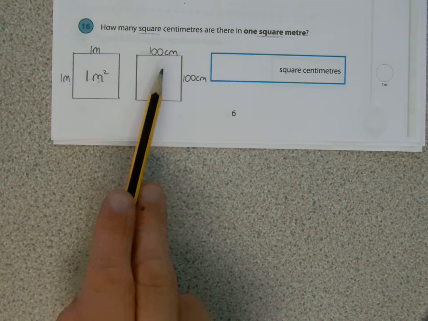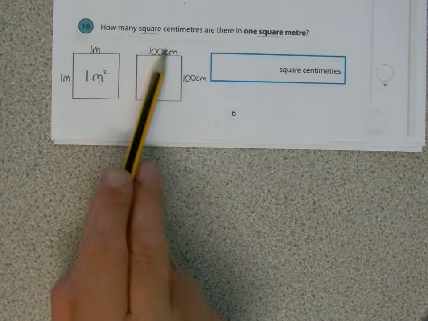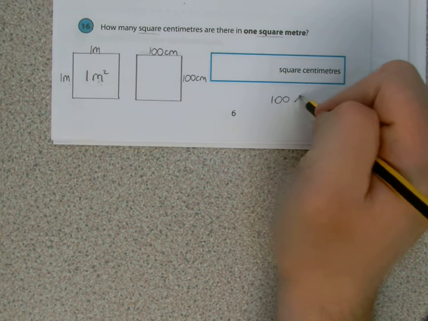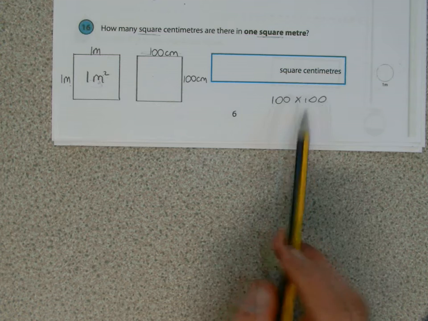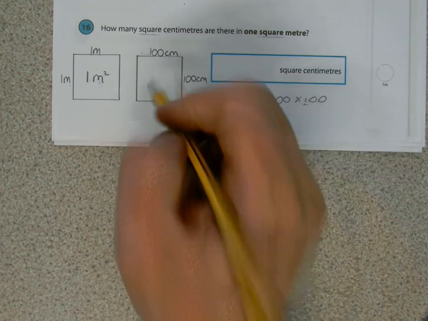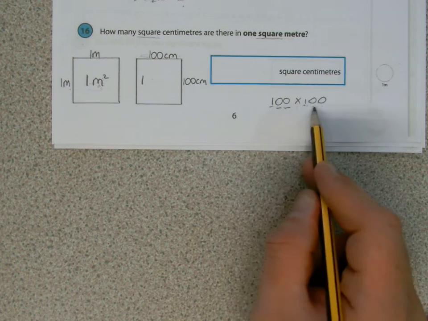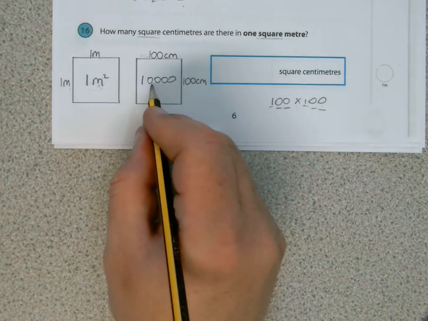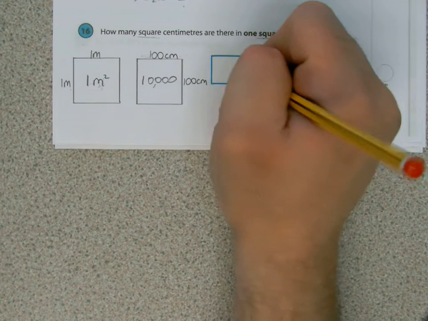Now, for us to work out the area here, it's going to be identical to this, isn't it? Because they're identical. But I'm going to do this in terms of centimeters. So I'd need to multiply these, wouldn't I? So I'd need to do 100 times 100. And of course, when you multiply 100 times 100, it's quite simple, because you ignore the zeros and you do 1 times 1, which is 1, and then you work out how many zeros there are. So you've got 1 zero, 2 zeros, 3 zeros, 4 zeros. So you're going to have 4 zeros in your answer. So the answer, in fact, is going to be 10,000 centimeters, 10,000 square centimeters.